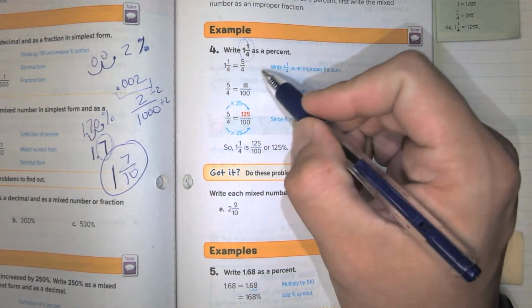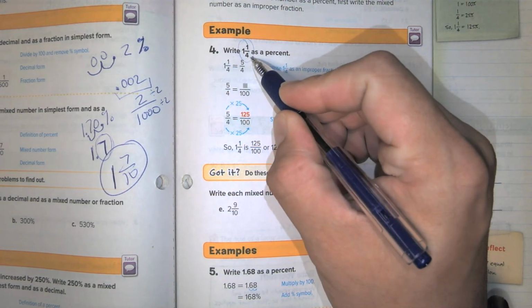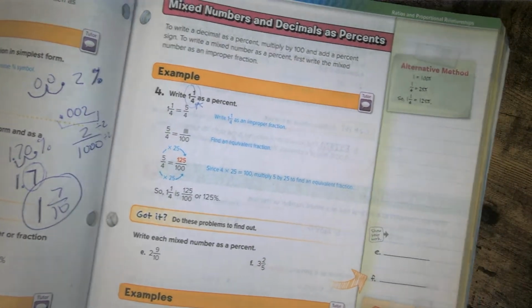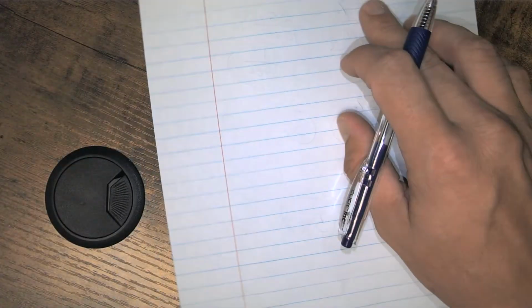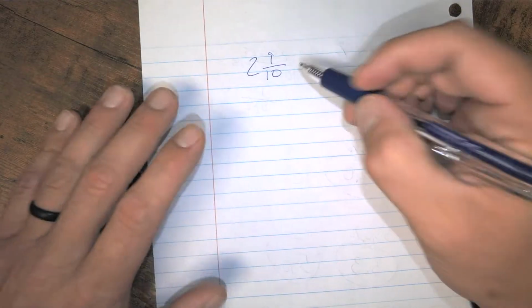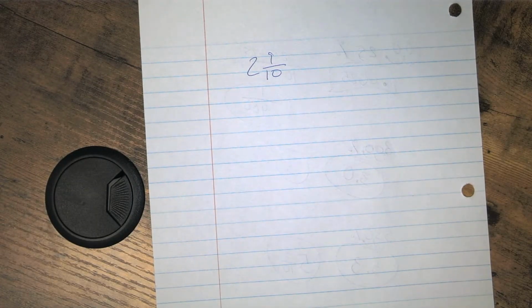So what you do is, if you can, try to get the bottom to be 100 like we have in the past. Because what are all percents out of? 100. So let's look at letter E. So letter E is 2 9/10. So all we have to do to this is make it a percent.